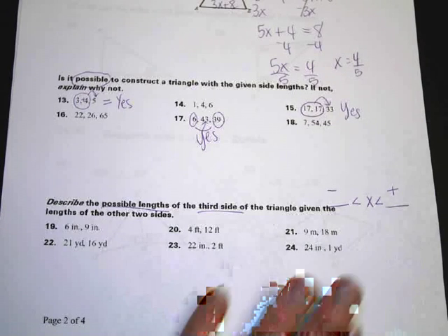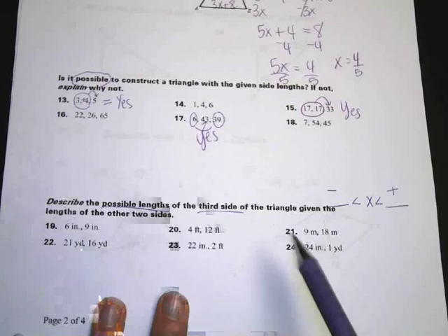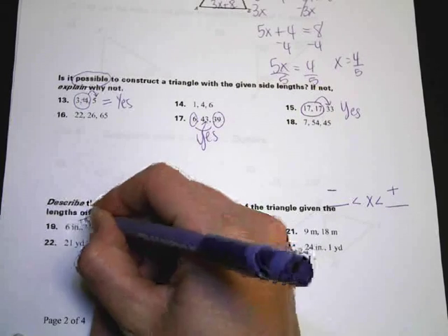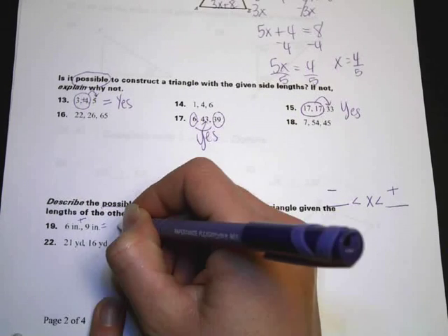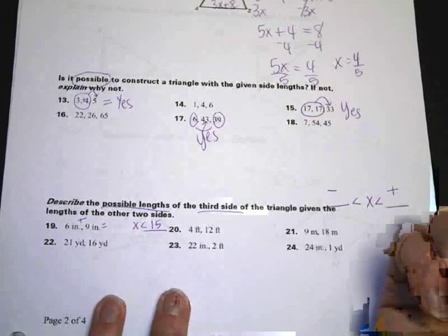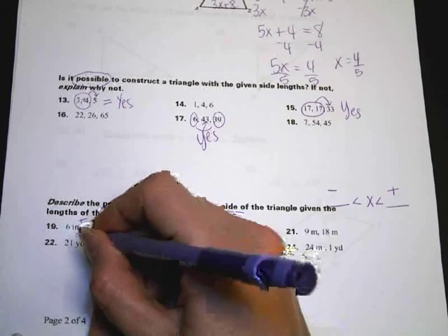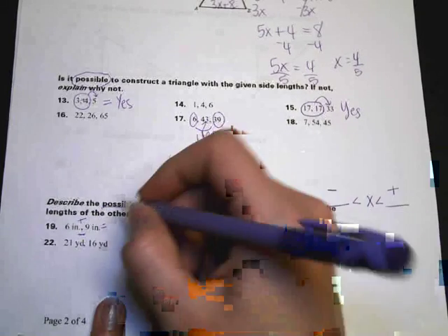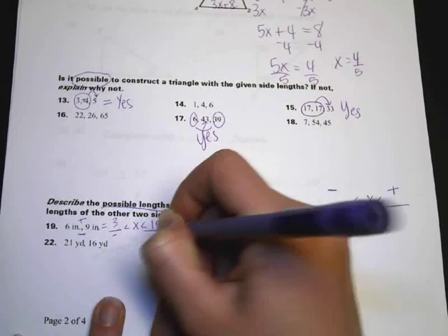So for instance, number 19, you want to add 6 plus 9 is 15. So that'll be the top end of the possibility of the sides. And then you want to subtract. 9 minus 6 is 3. So that'll be the bottom end of your possibilities.